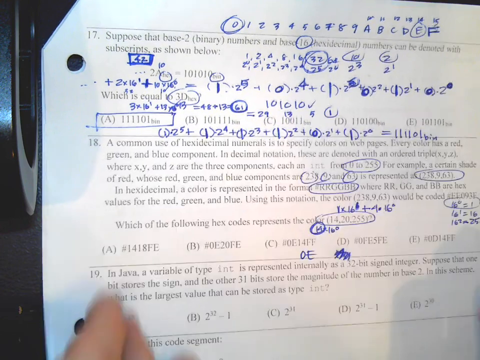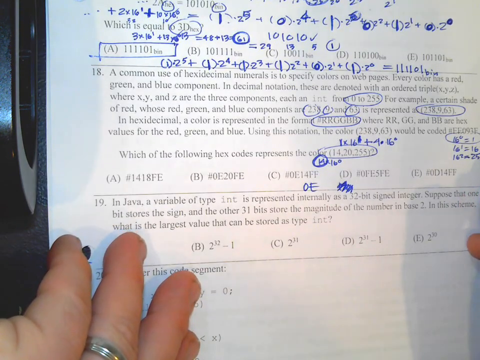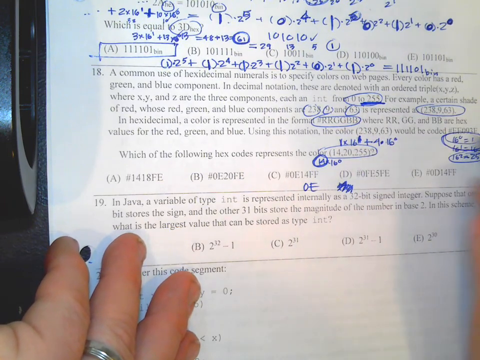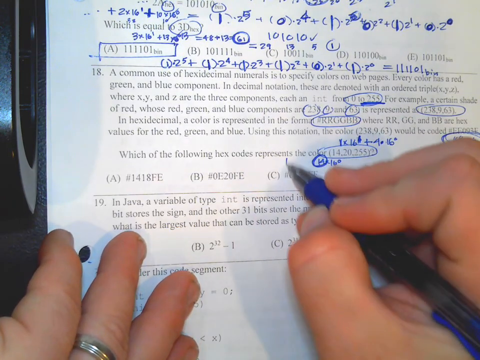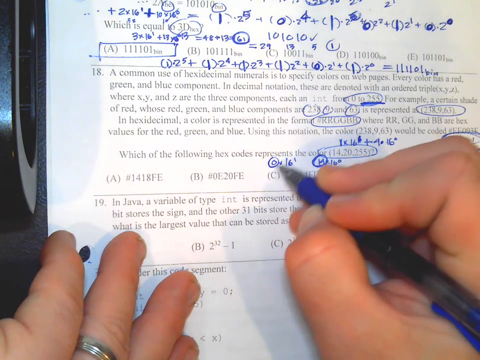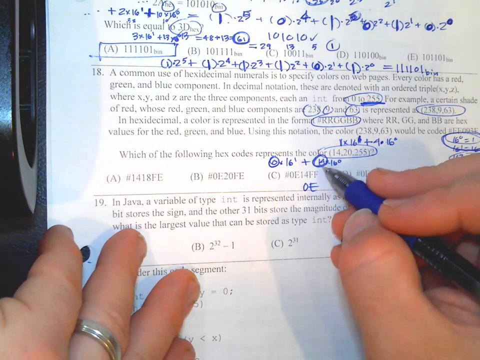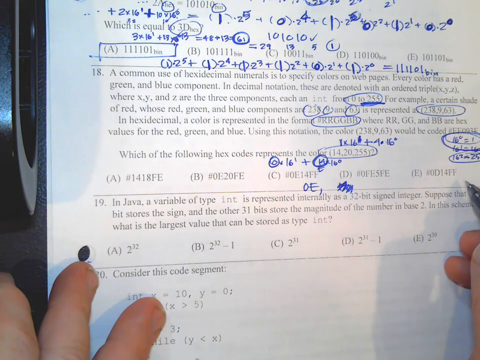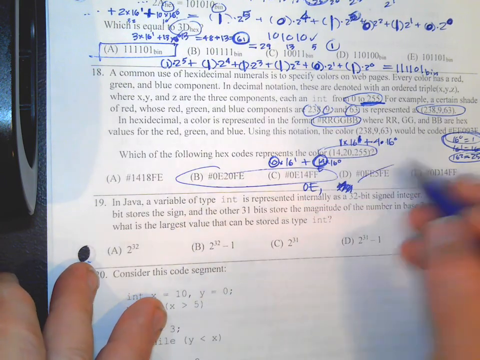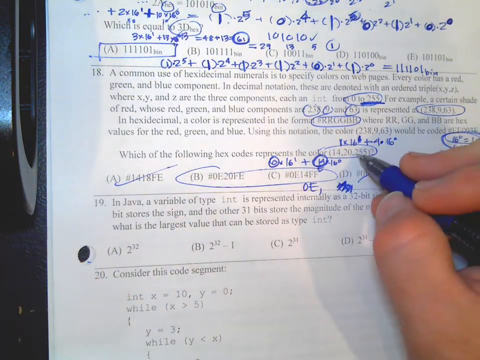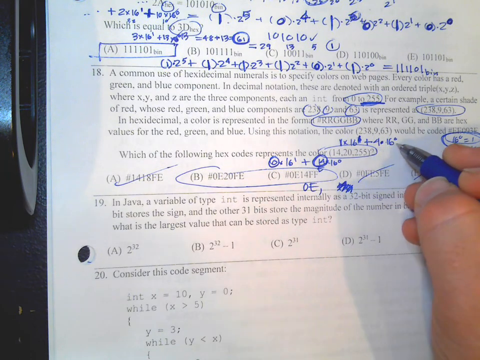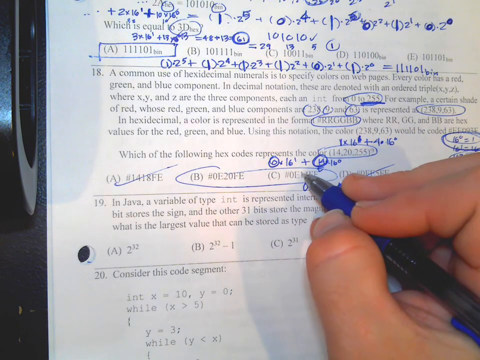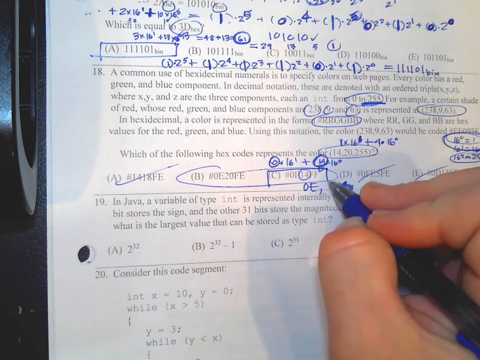So 0 times 16 to the first, we're not going to ever get 256 because they only go up to 255. So it's got to be a combination of those. So the first one, 16 to the first is 0, and then 14 is E. Okay, so 0E should be ours. And so just with that, it's E. It's none of these. And then 20 is going to give you a 1 and a 4, so 14. So this is our answer, even without looking at the last one.